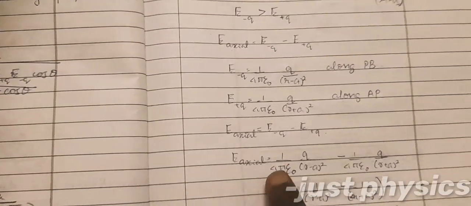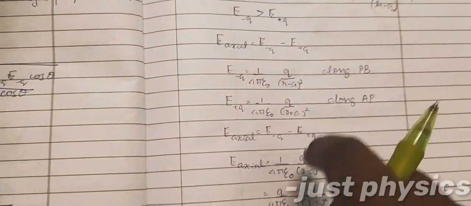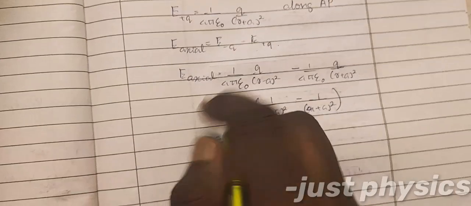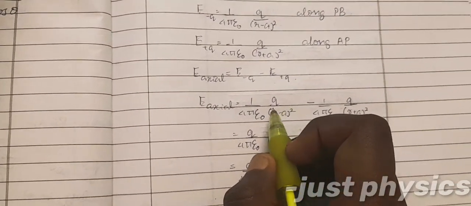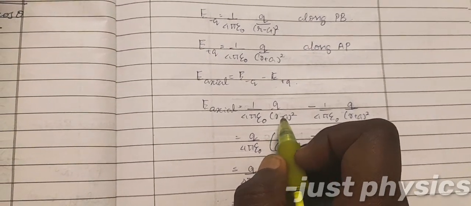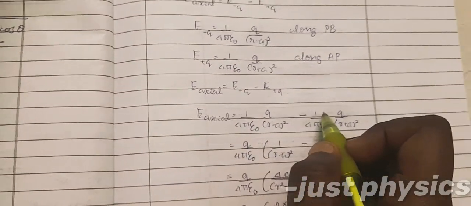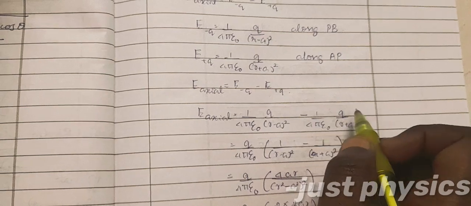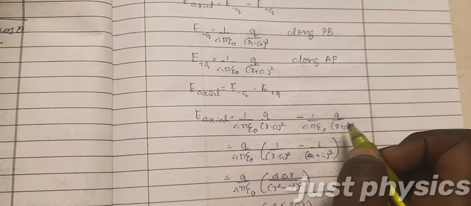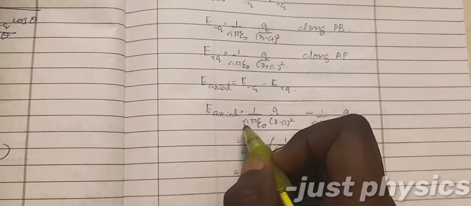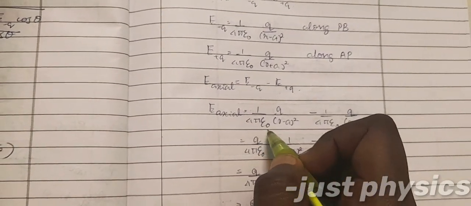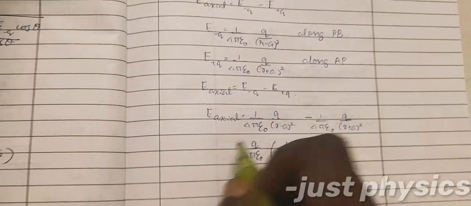Substituting these two equations, we get E axial equals 1 by 4 pi epsilon naught times q by (r minus a) the whole square, minus 1 by 4 pi epsilon naught times q by (r plus a) the whole square. As q and 4 pi epsilon naught are common, we shall take them out.